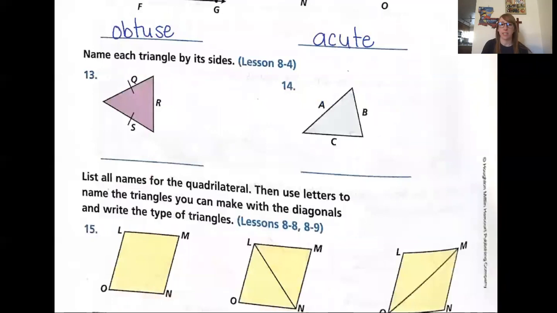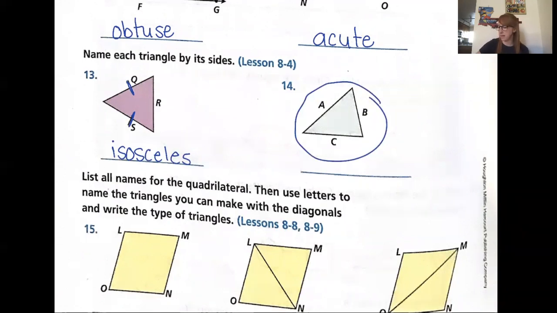Numbers 13 and 14, we're naming the triangle by its sides. So remembering that these little marks here on 13 mean that those 2 sides are equal. When we have 2 sides that are equal, we have an isosceles triangle. And then 14, we have no sides that are equal. There's no tick marks on any of those sides, so none of them are equal. So that means that we have a scalene triangle.